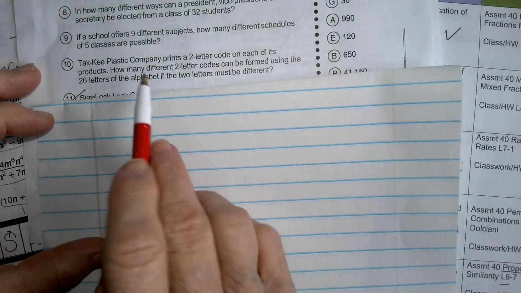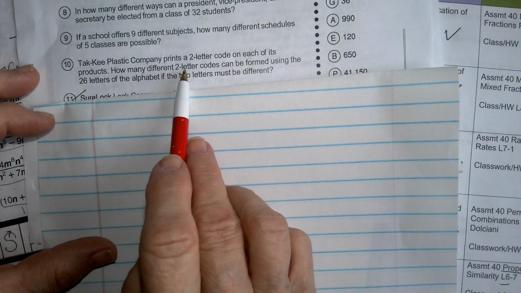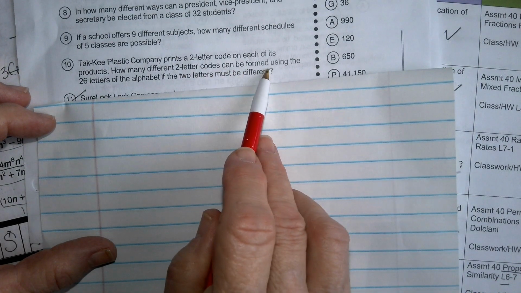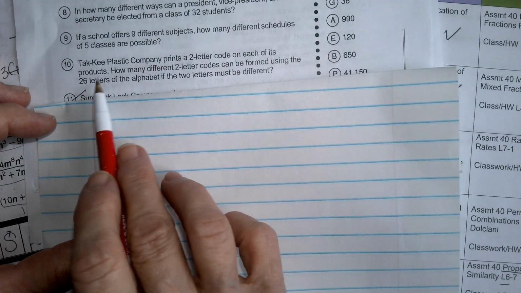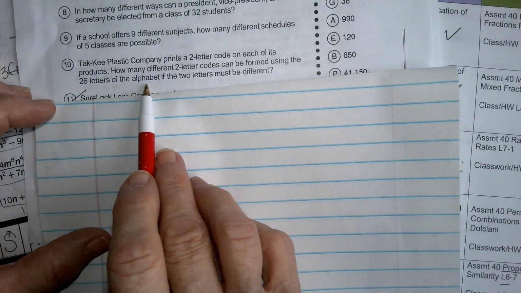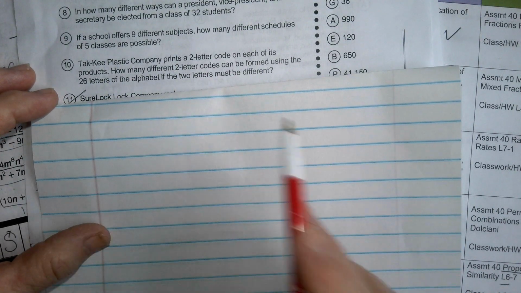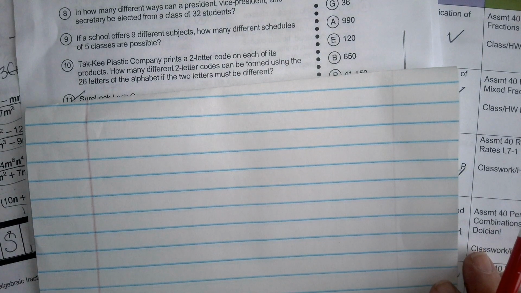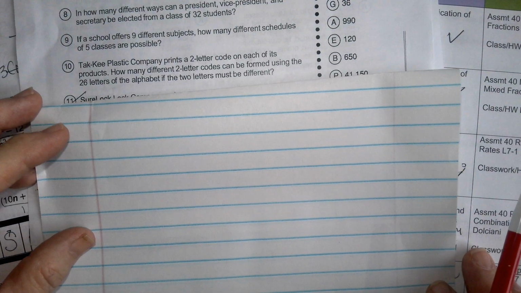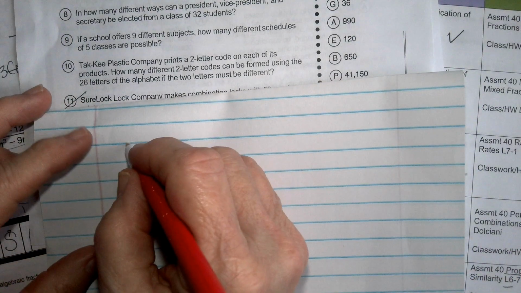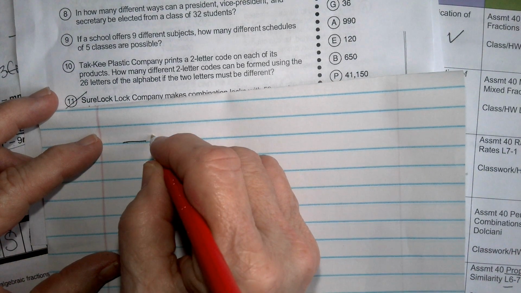Okay. How many different 2-letter codes can be formed using 26 letters of the alphabet if the 2 letters must be different? All right. So how many letters are going to be in the code? 2. So that means I need to draw 2 lines.